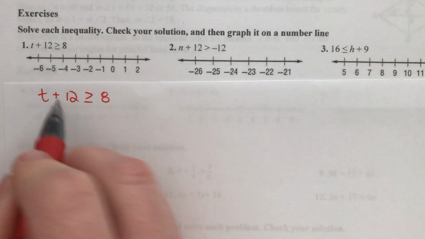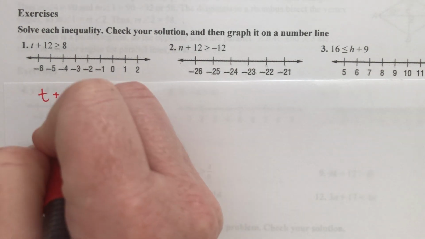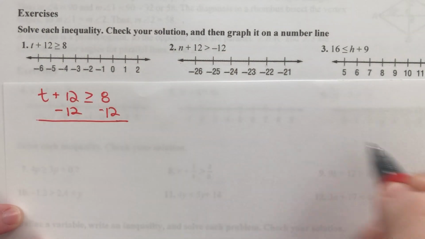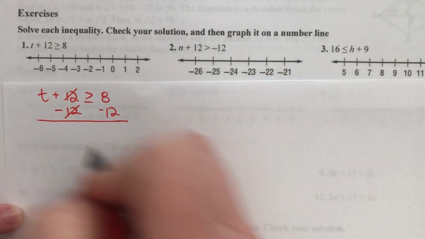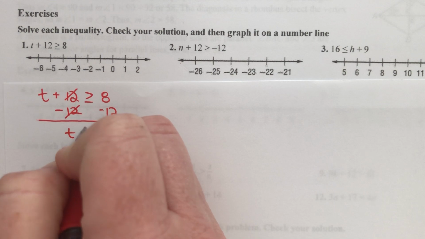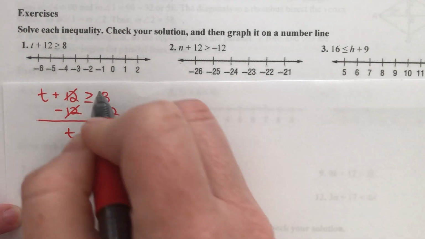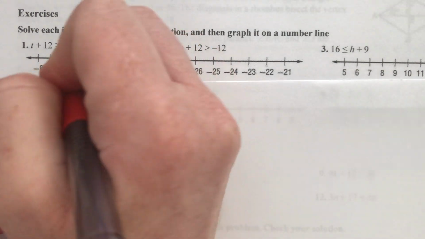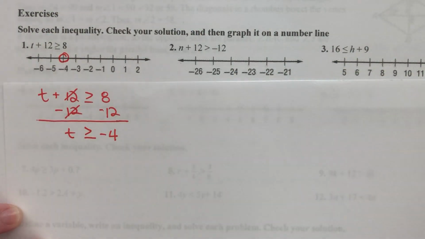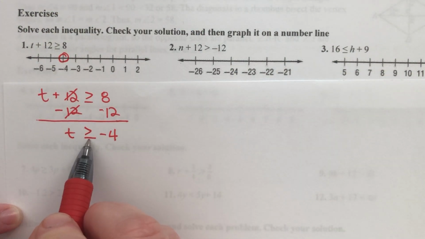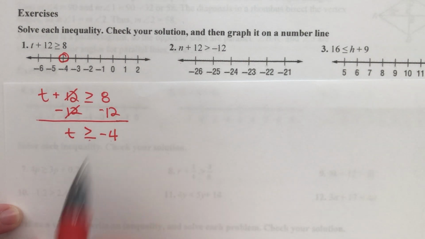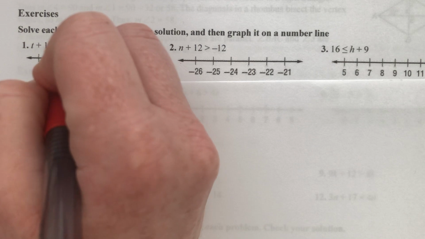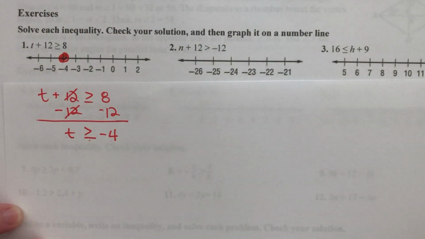Just like I would solve an equation, I got to get t by itself, so I'm going to subtract 12, and whatever I do on the left, I have to do the same on the right. These cancel, so I'm left with t. Bring down my sign, it doesn't change. 8 minus 12 is negative 4. So on my number line, I'm going to put a circle at negative 4. There is a line here, so t could be bigger than negative 4, or it could be equal to negative 4. So negative 4 is part of my solution set, so I'm going to shade that in.